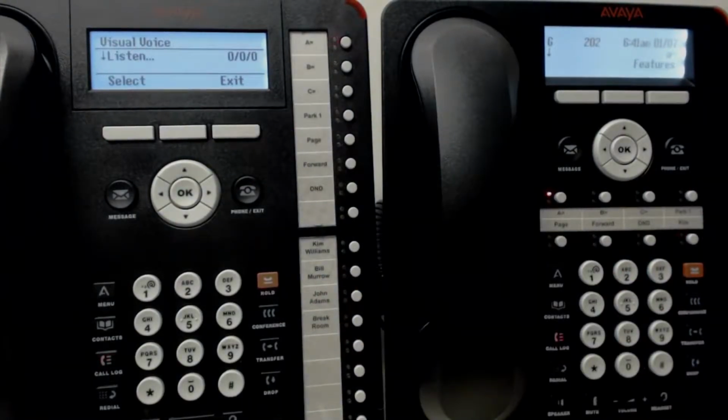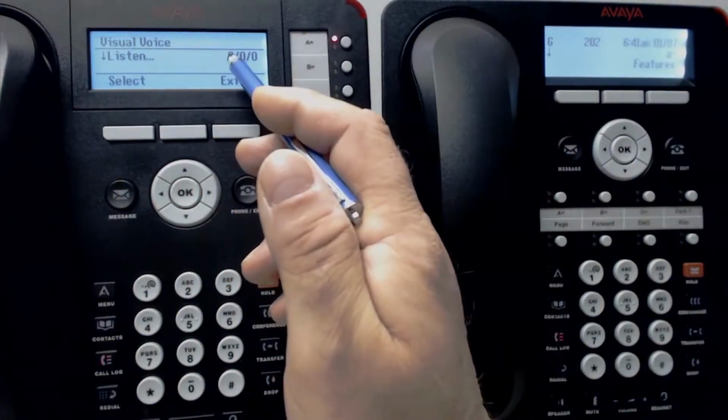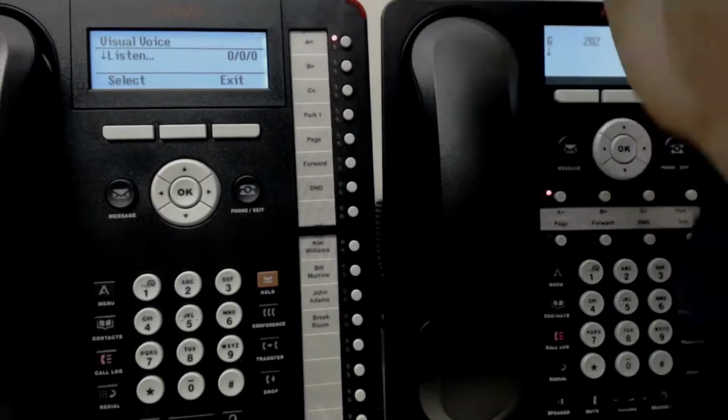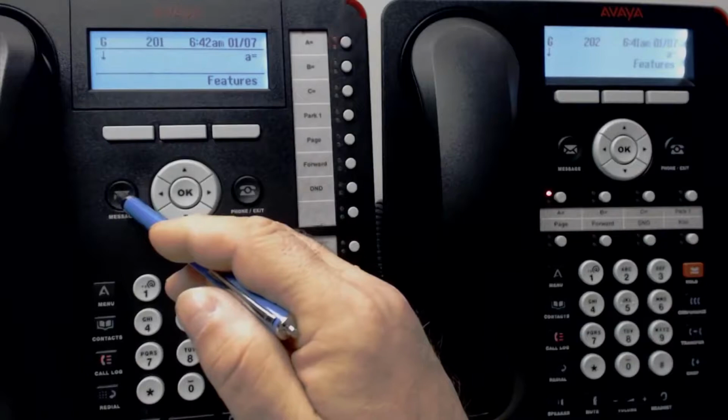So that's how we listen to a message. You notice now that under Listen, it has 0 new messages, 0 old messages, and 0 saved messages. Let's exit. Let's go back into our voicemail and see what happens.